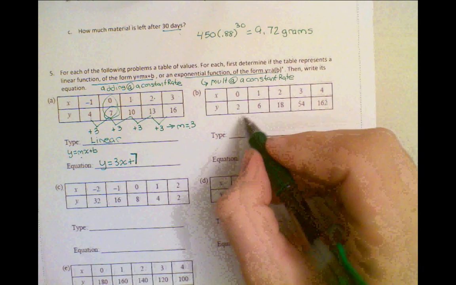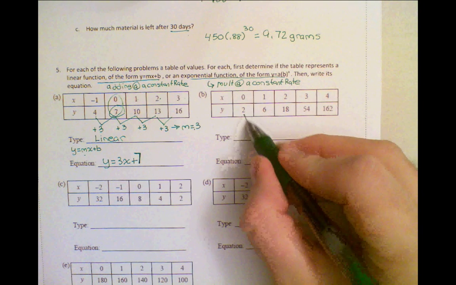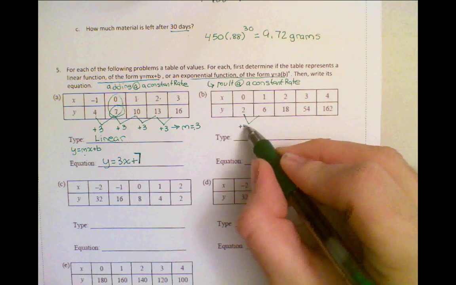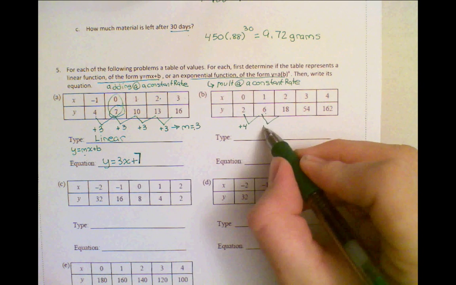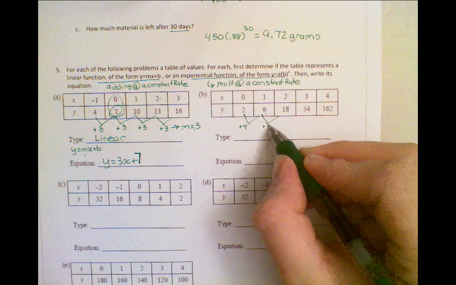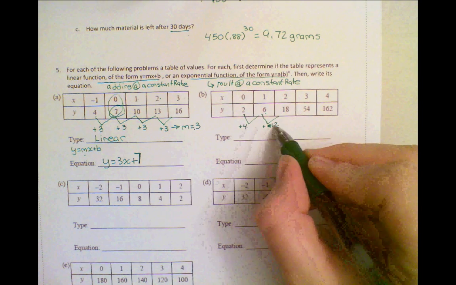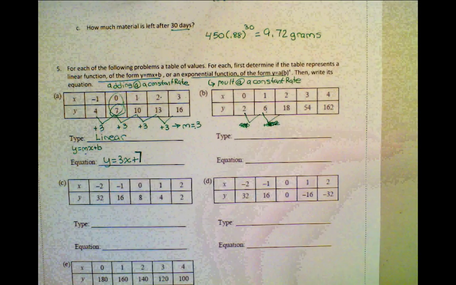Now, let's take a look at the next one. This becomes a little trickier. How do I get from 2 to 6? I add 4. Now, check to see if it works. 6 plus 4 gives us, oh no, it's actually going to be 12 here. Notice, we're not adding by a constant rate, so it's not going to be adding. I can cross that right off.